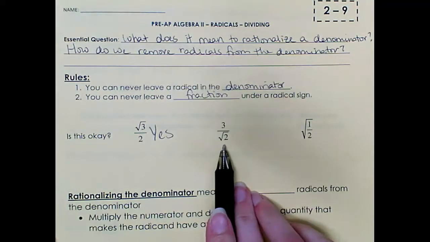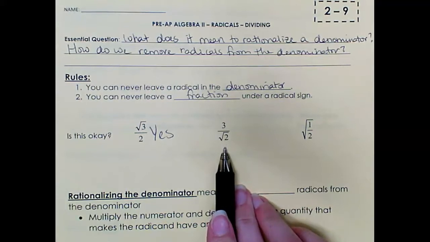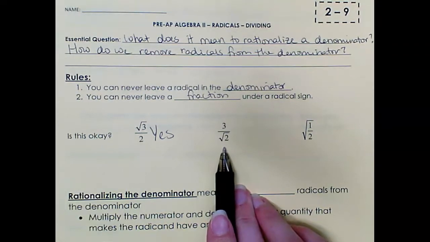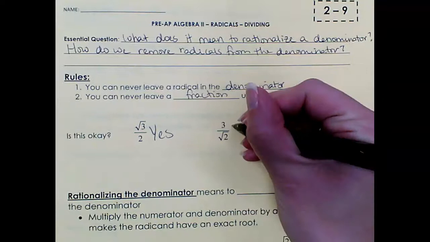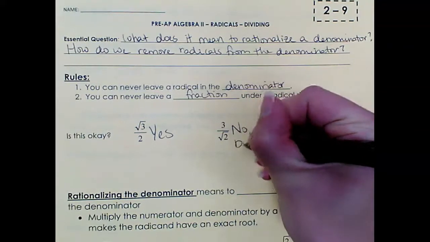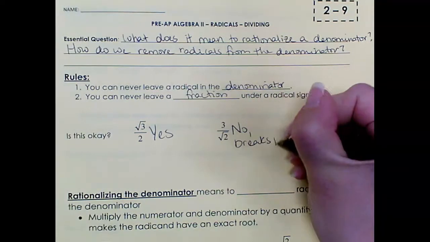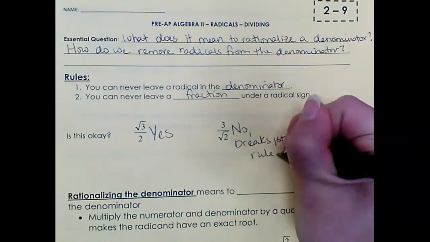Second one, is this okay? No, this is not okay. It breaks the first rule. The first rule is that you can never leave a radical in the denominator, and this has the square root of 2 as its denominator. So no, breaks the first rule.